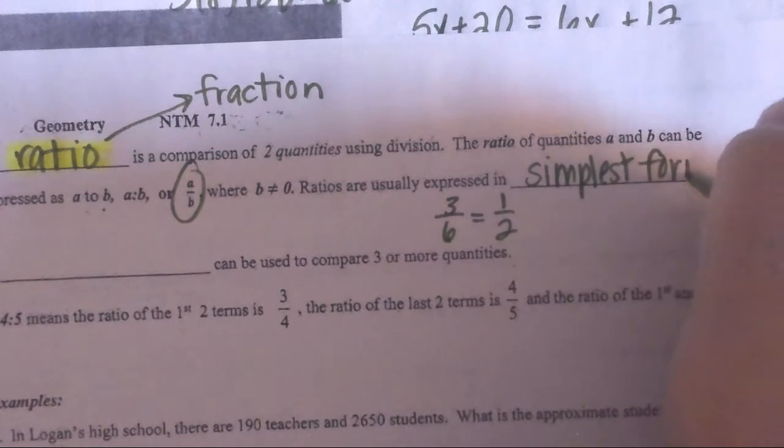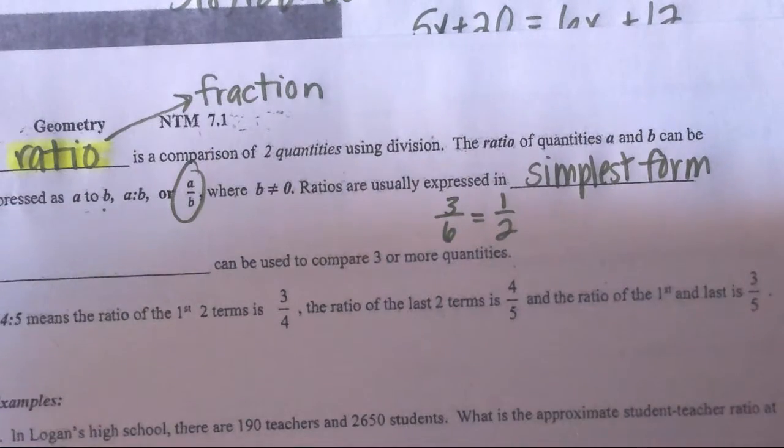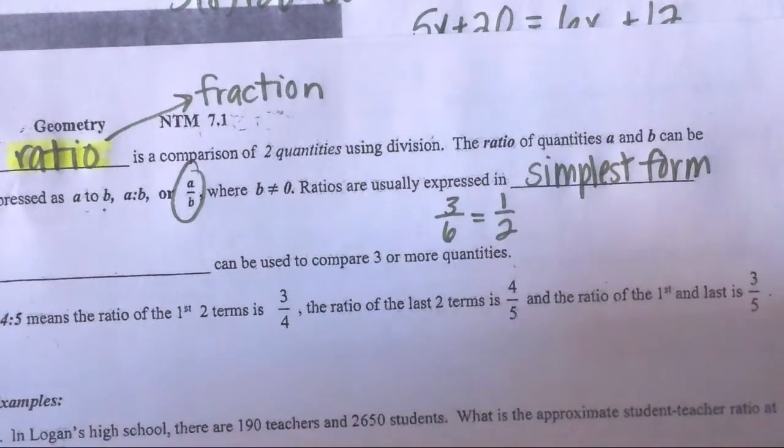So this sounds silly, but on this next test, you could potentially get counted off. Not much, but a little. Harrison just lost a point if he left it at 3/6 rather than reducing to 1/2.